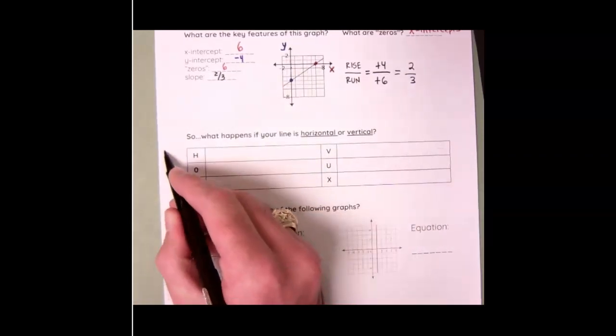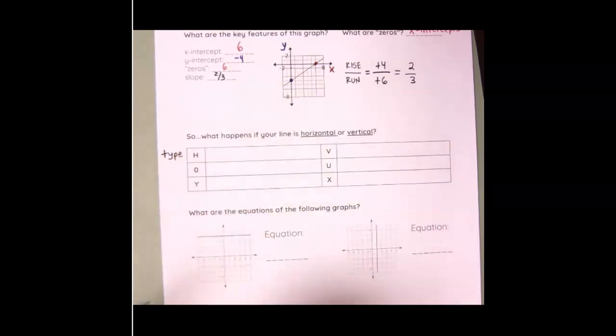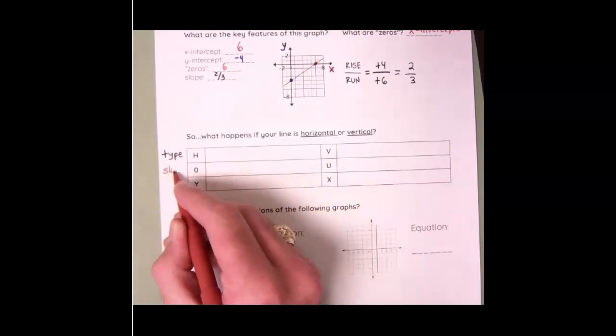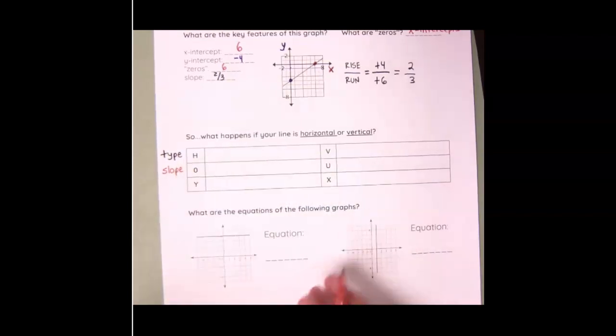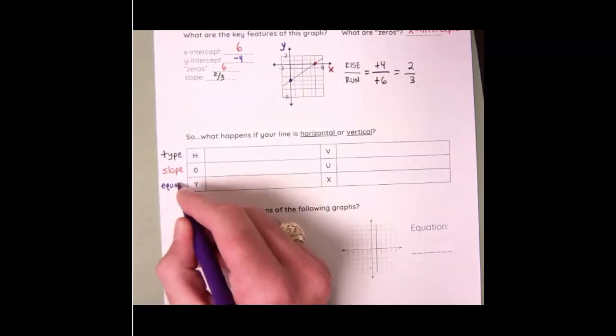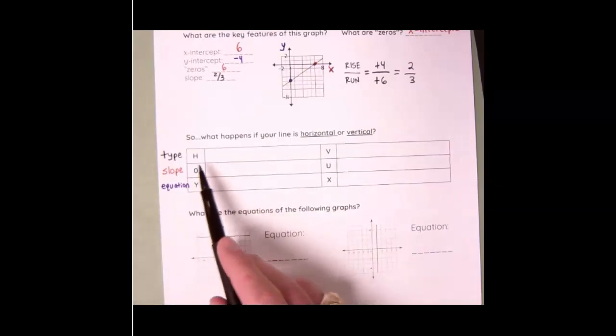Okay? So this first row indicates the type of graph we're working with, right? This second row is going to indicate what our slope is when we have that type. And finally, this third row is going to indicate what our equation is for that type. Okay, so let's go through it nice and slow.